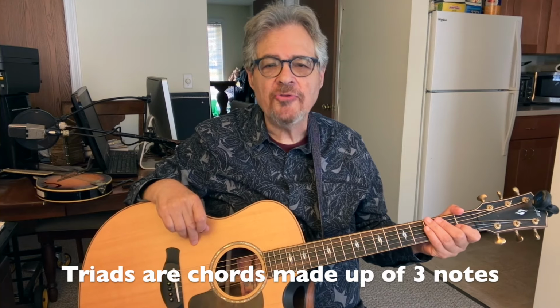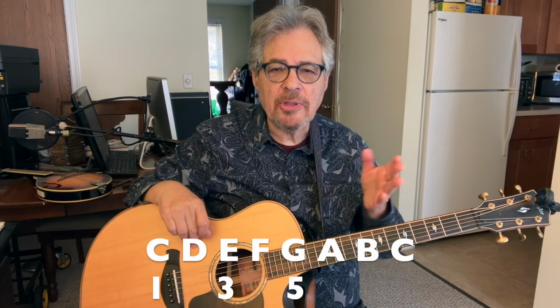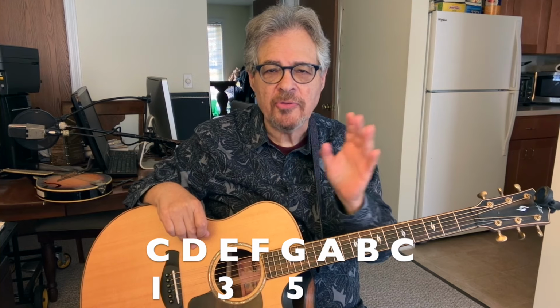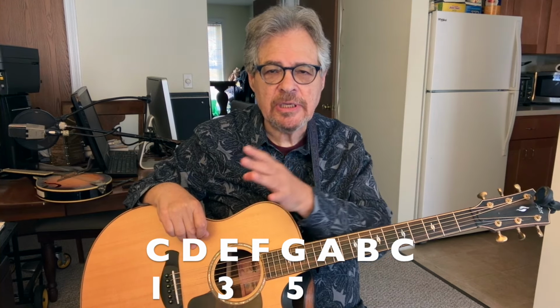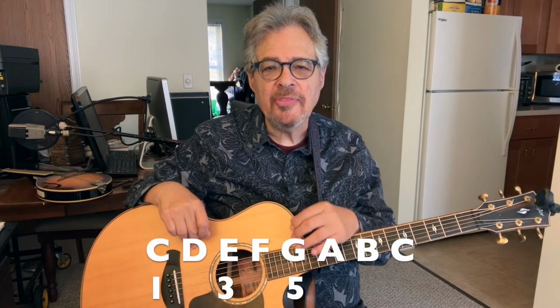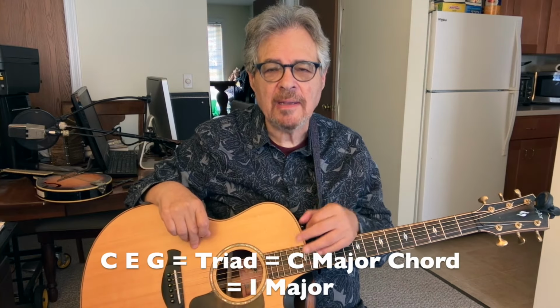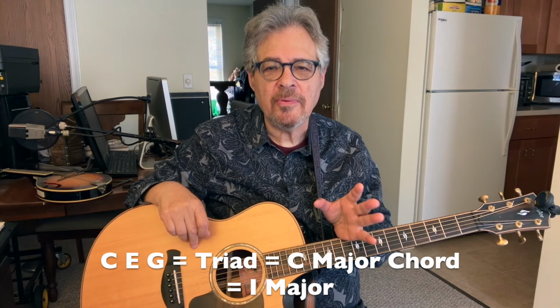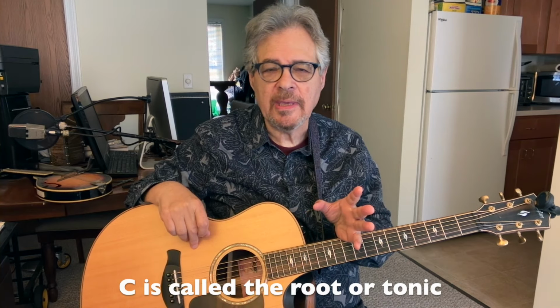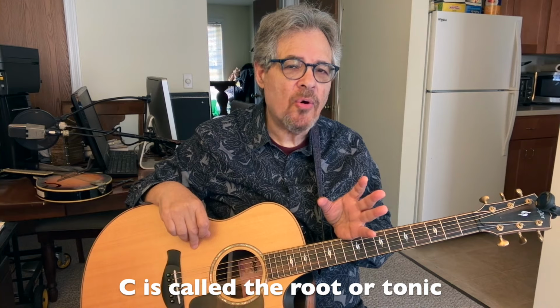So chords come from scales, and here's how that happens. In this case, we're going to talk triads. Triads are 3 notes. Let's go to the first note of C, skip a note, skip D, and go E, and then we're going to skip F and go to G. So C, E, and G, 1, 3, 5. That's a triad. That's called the C triad. It's called the C major chord. C is called the root or the tonic. So that's a C chord. C chord sounds like this.